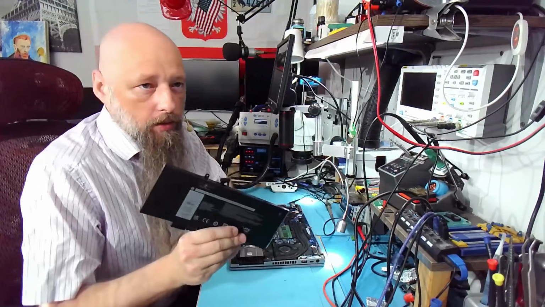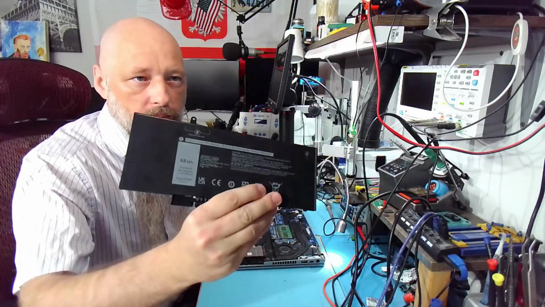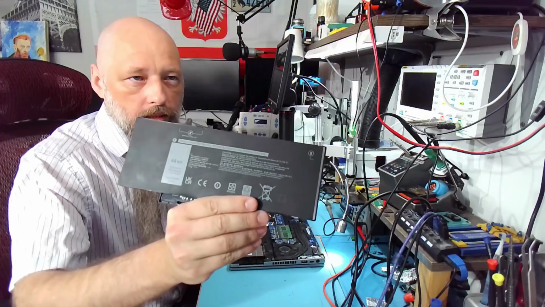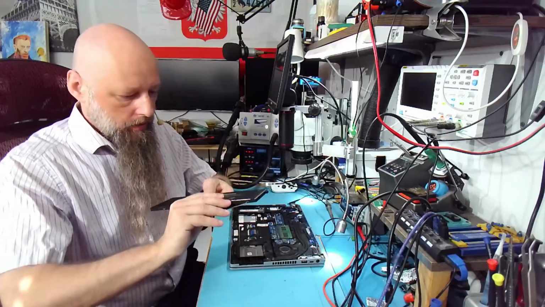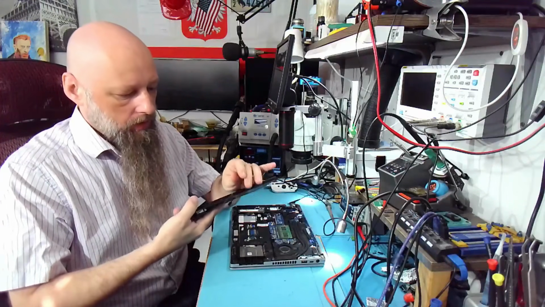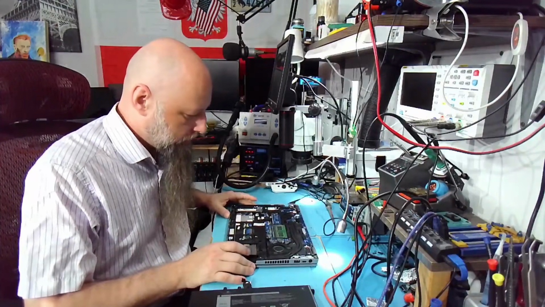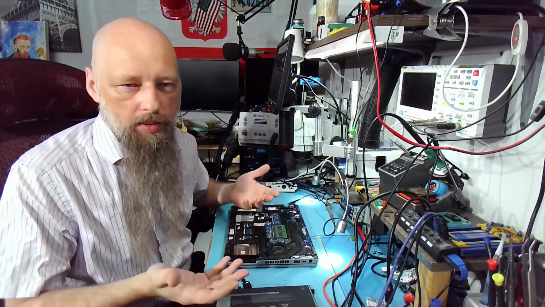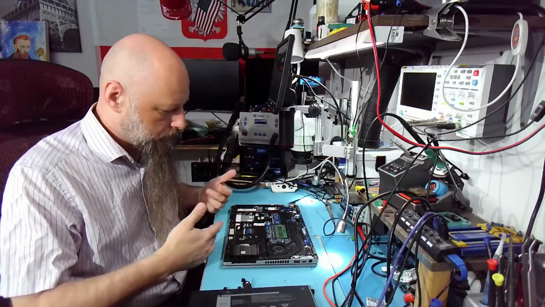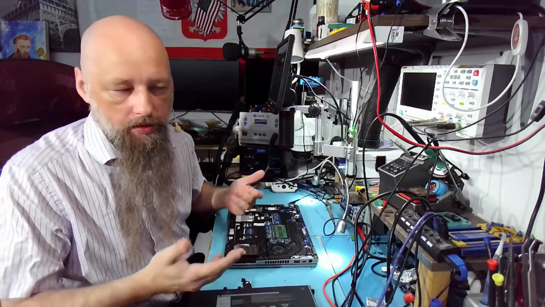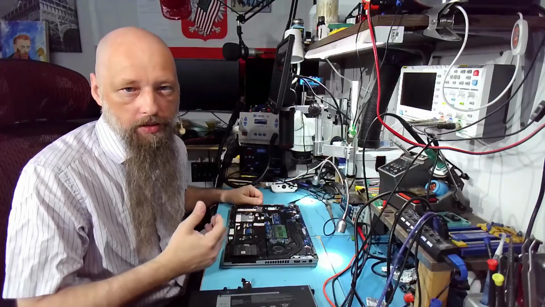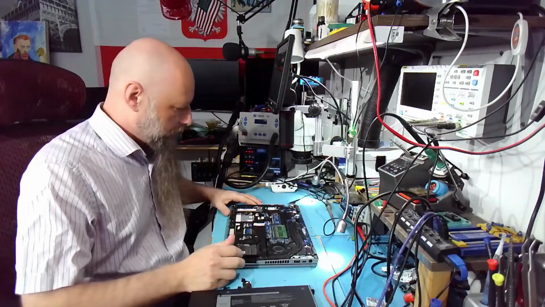So what I did, I ordered a knockoff battery, unbranded. Right, this isn't a Dell battery. It came without the cable, so I also had to order a cable separately. I connected it, and the computer doesn't see the battery. It doesn't charge. It's not detected in the BIOS. BIOS says that battery is not installed. What could be the issue?